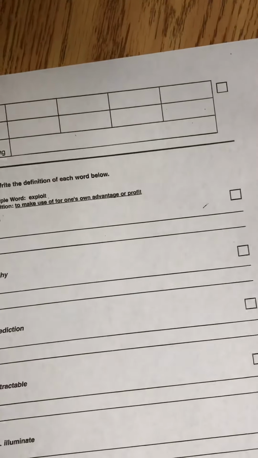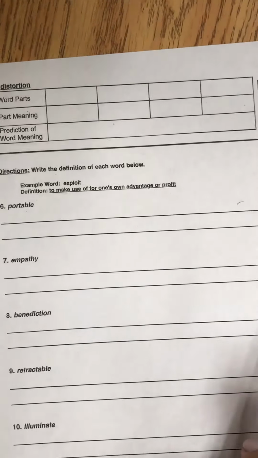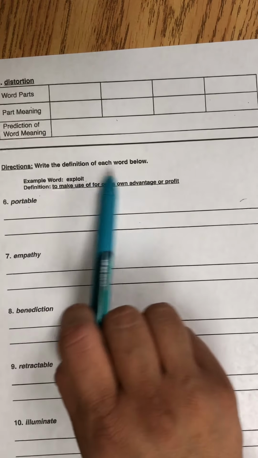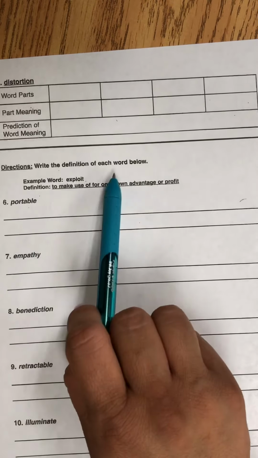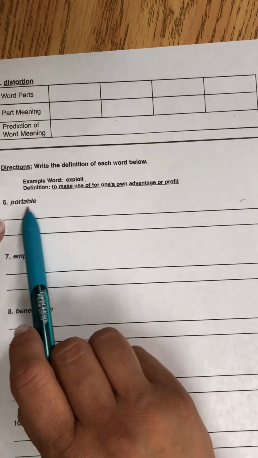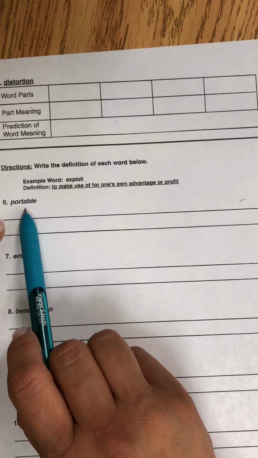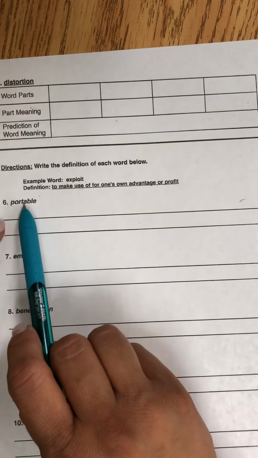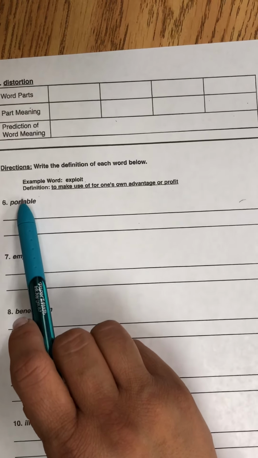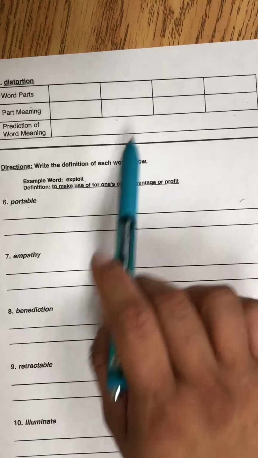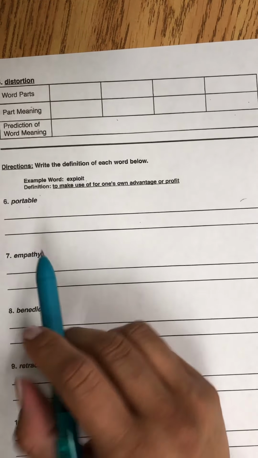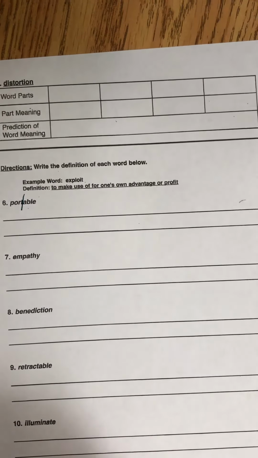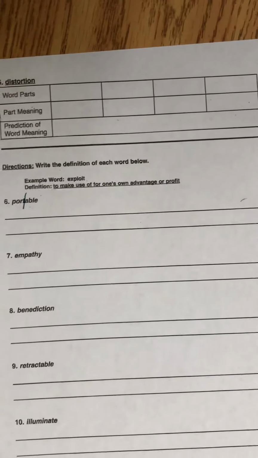If you scroll down, there should be the second page. If you look at here, it wants you to write the definition of each word below. So again, you can't use the dictionary. So if you're not able to use the dictionary, then you would have to break these words apart. So they didn't give you the boxes to break those apart, but you could try to break those apart. And right now, I know that port is a prefix, and able is a prefix.